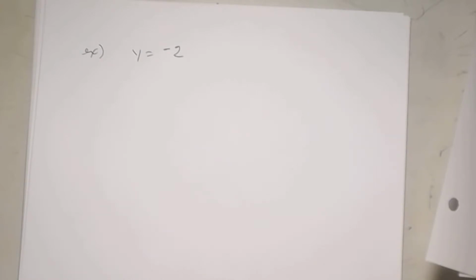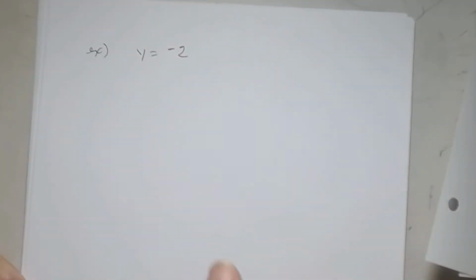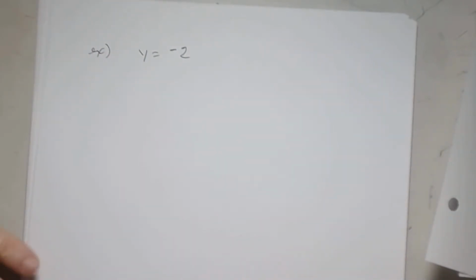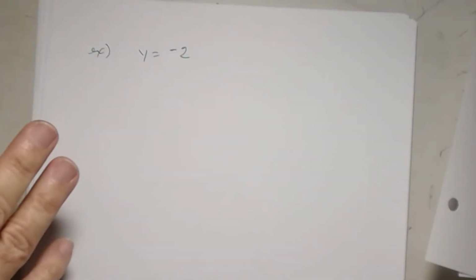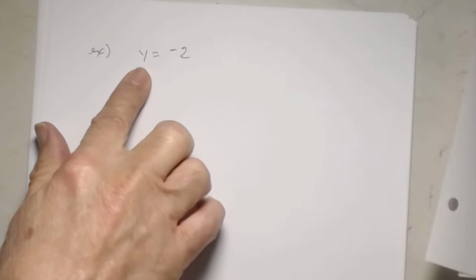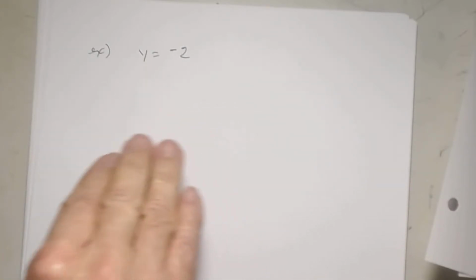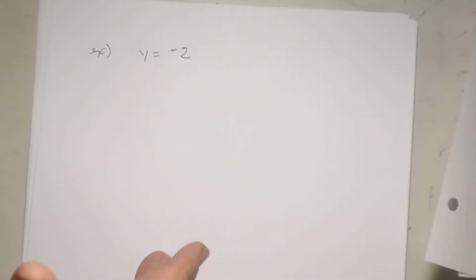You don't see the variable x. All you see is a y. Now when you did see an x and a y, either your graph rose or it fell. If you go back to all of them, you'll see that. But if one of the variables is missing, what you're going to learn is that it's either horizontal or vertical. That's what that means.